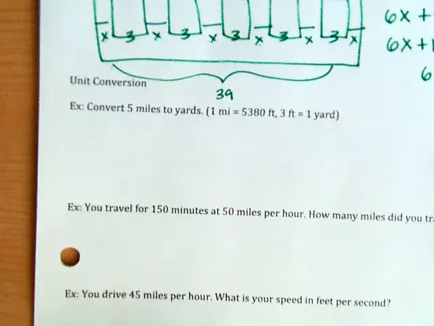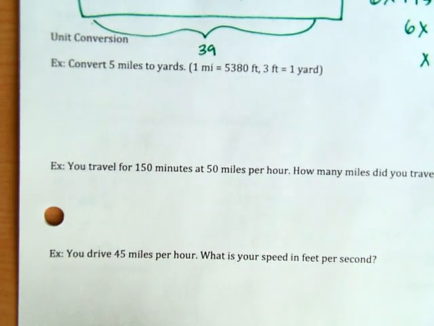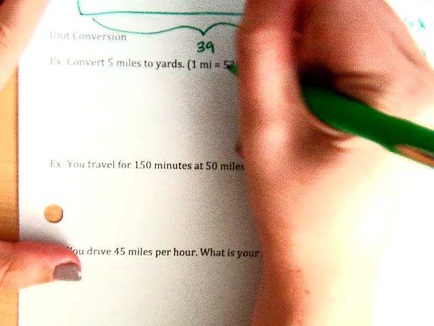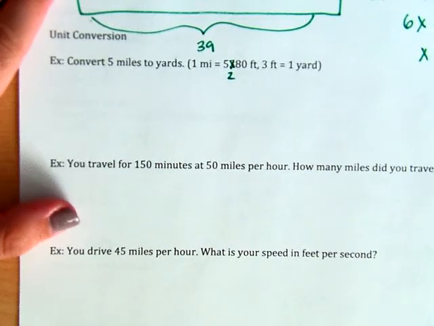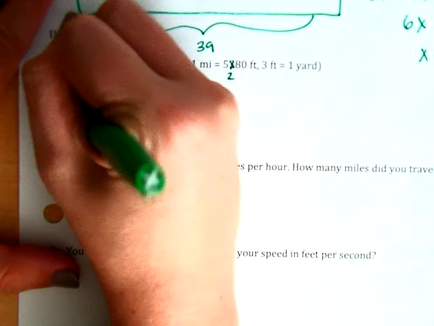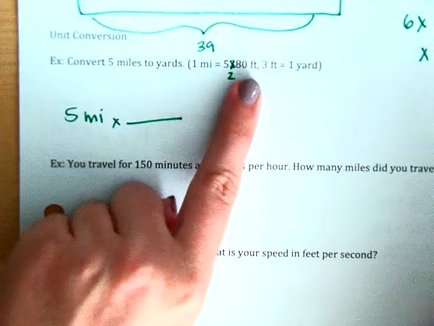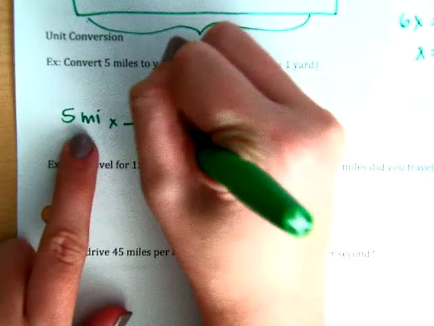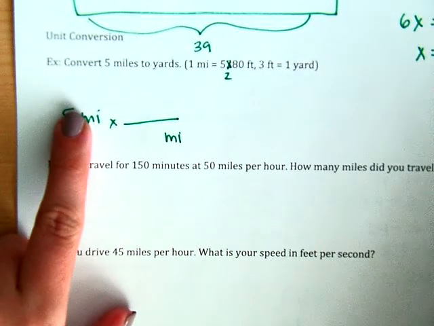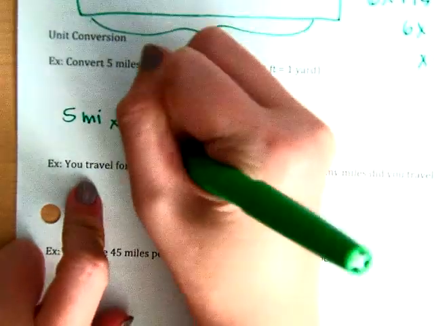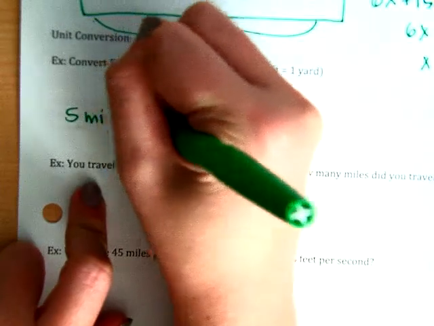A couple more converting. Convert 5 miles to yards. Typo here, it should be 5,280. So we're going 5 miles. We know we're going to change it. And it says 1 mile is this many feet. So miles has to go on bottom for those to cancel out. Feet on top. 1 mile, 5,280 feet.